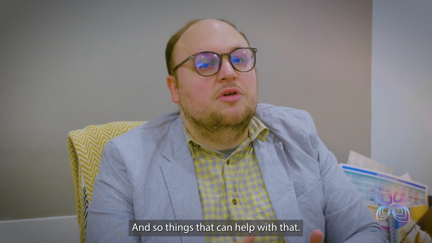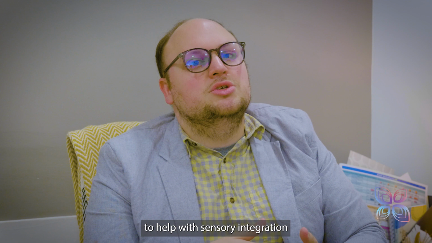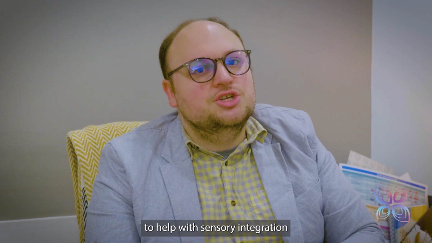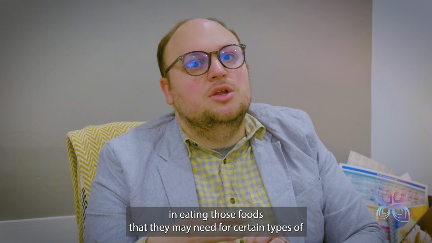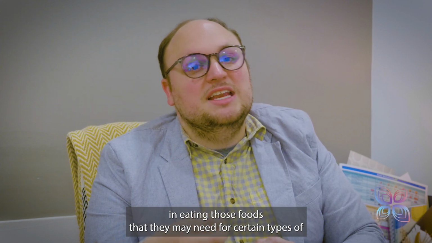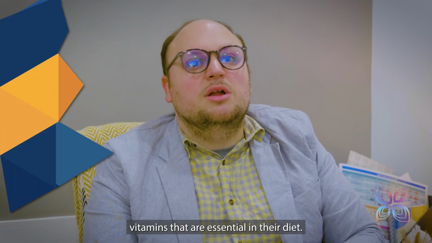Things that can help with that, and I often refer to our colleagues in occupational therapy for sensory integration, assist these patients in eating those foods that they may need for certain types of macronutrients or vitamins that are essential in their diet.